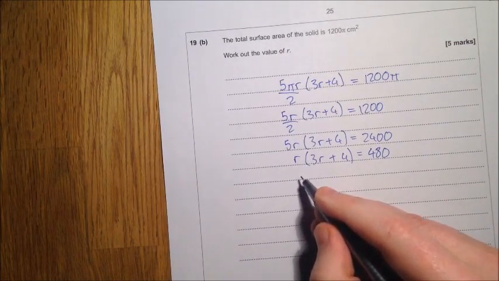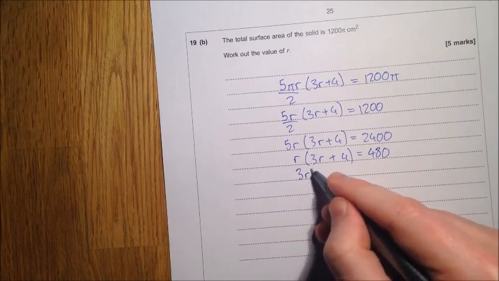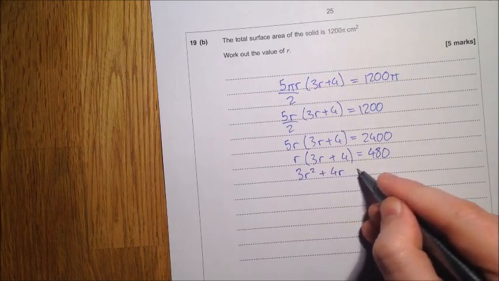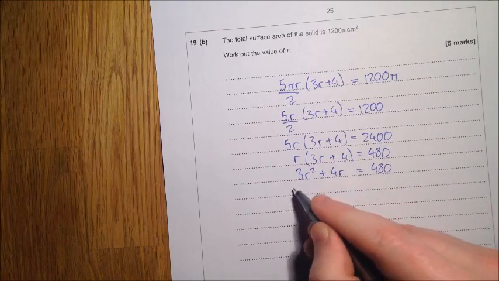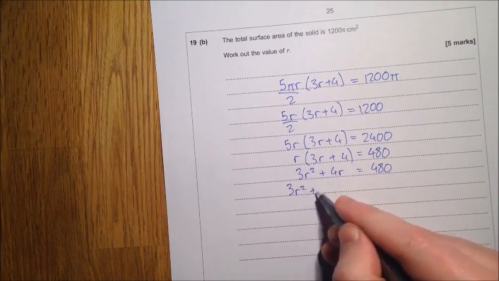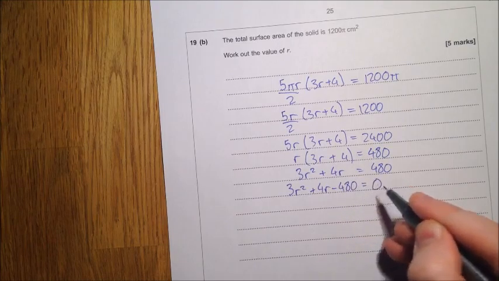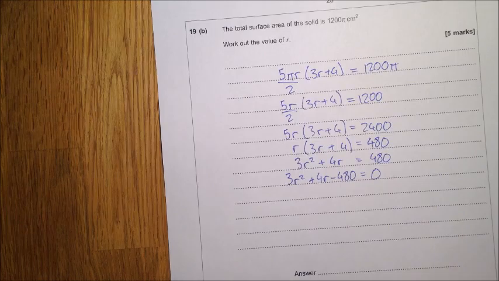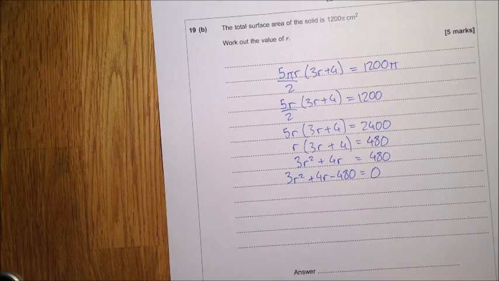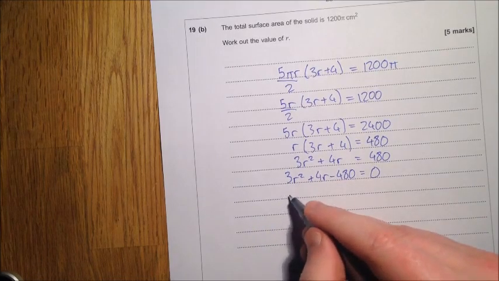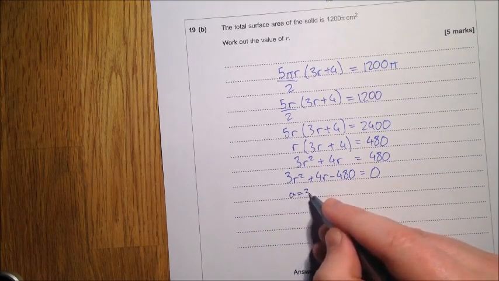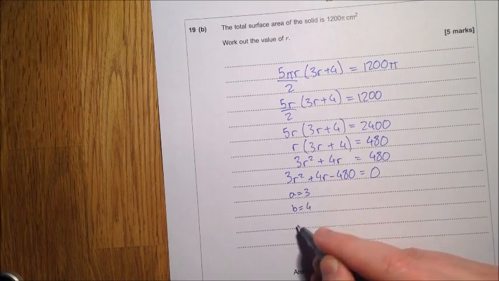So multiply this out: 3r squared plus 4r equals 480. So that's 3r squared plus 4r, take away 480, equals 0. So we've got a quadratic to solve here now. Let's see if we can factorise real quick. Okay, well I can't think instantly what that would be factorised, so I'll use the formula.